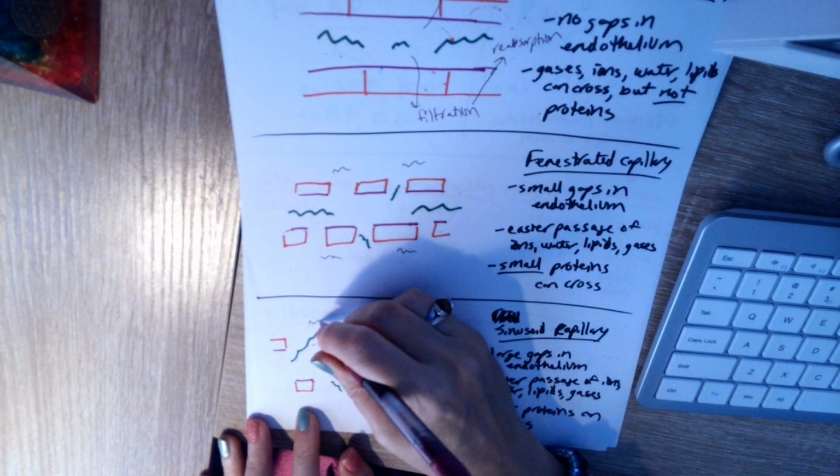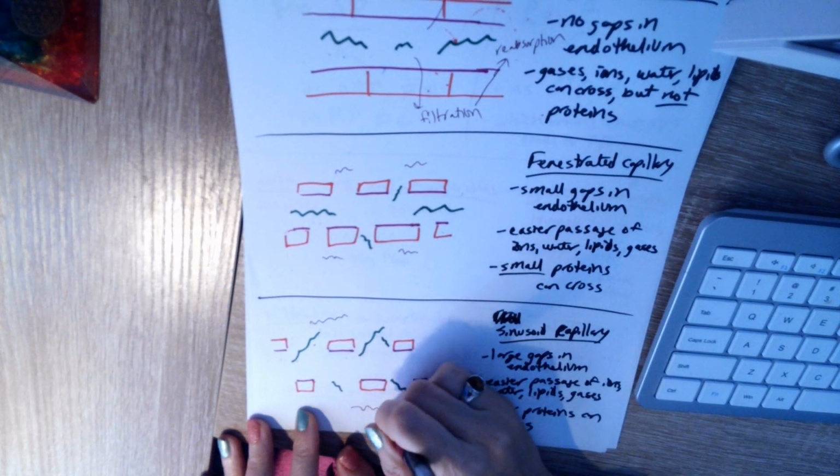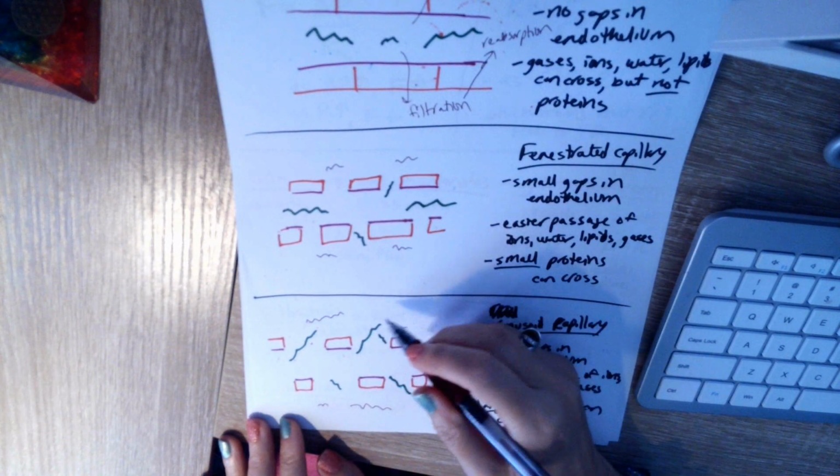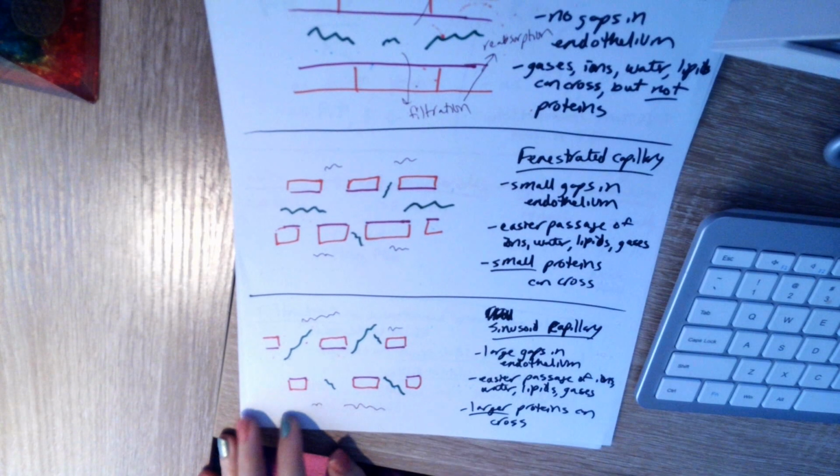And again, remember these proteins. Now we've got some big proteins out here along with the little ones, and they'll be attracting water and ions and things like that out into the interstitial fluid.